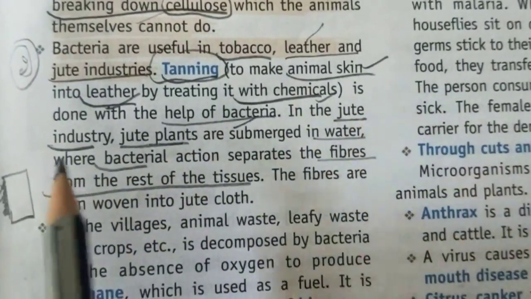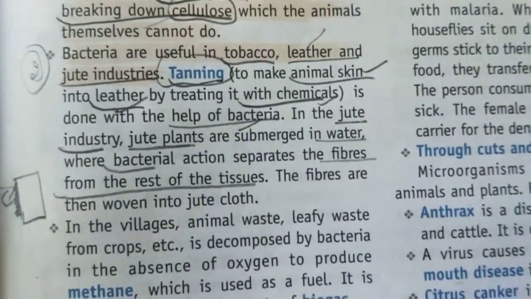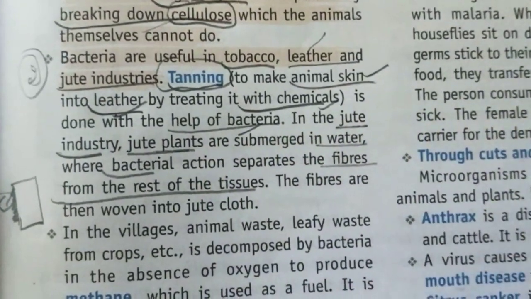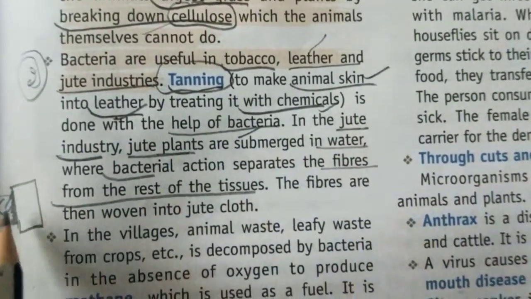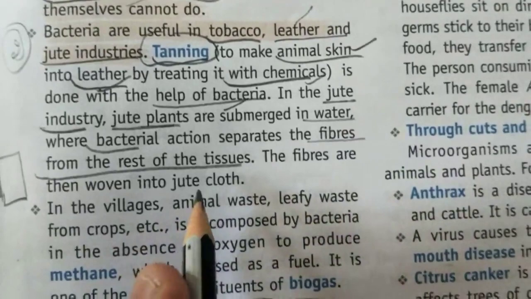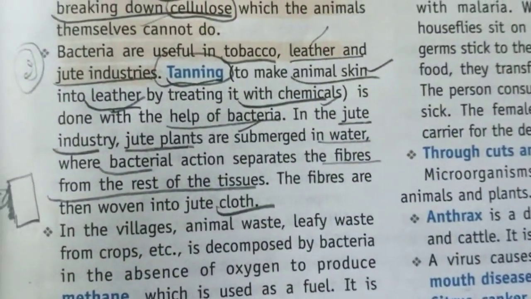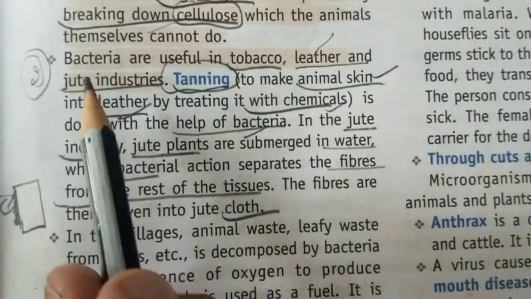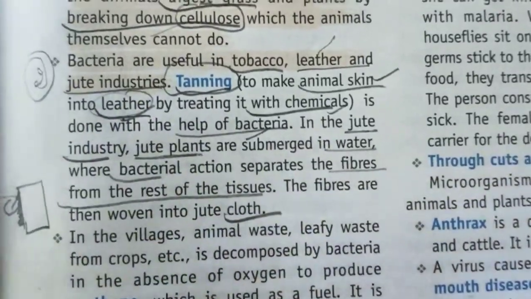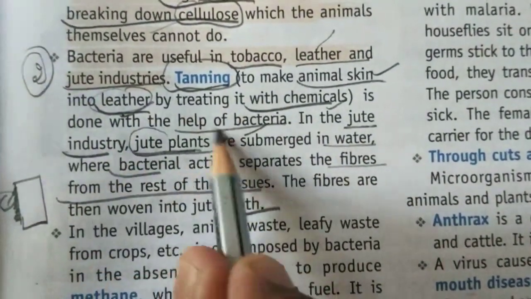So in the jute industry, jute plants are placed in water. Bacteria are present in that water. Bacteria will separate the fiber from the body of a jute plant, and then cloth is woven with the help of these jute fibers. So we have discussed the use of bacteria in producing leather in the leather industry, and in getting the jute fiber from the jute plants.